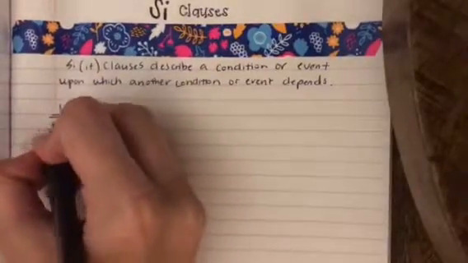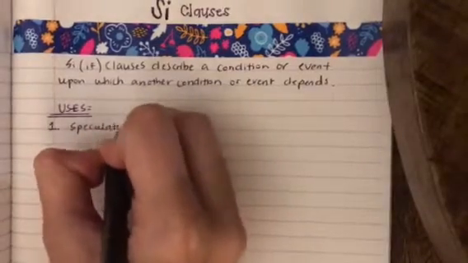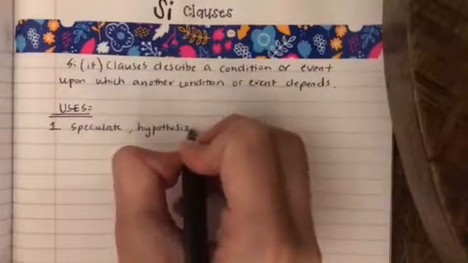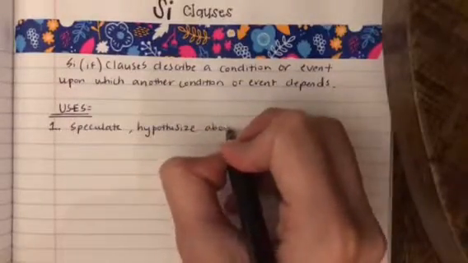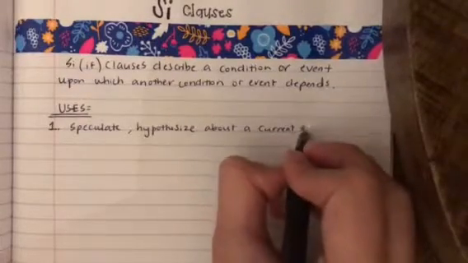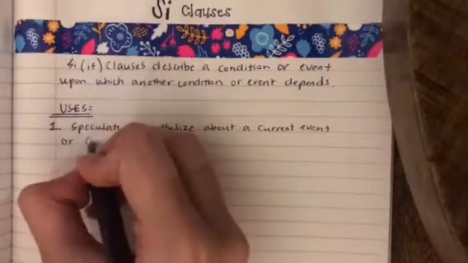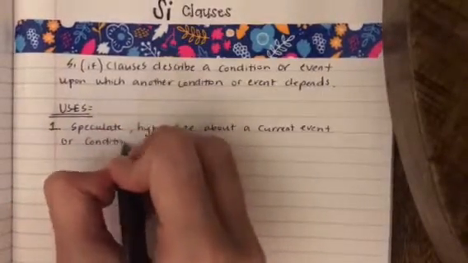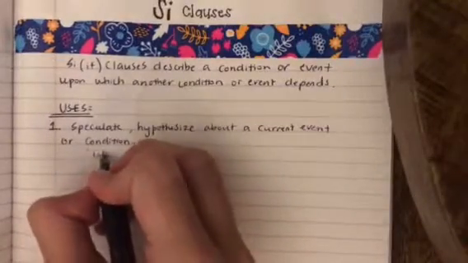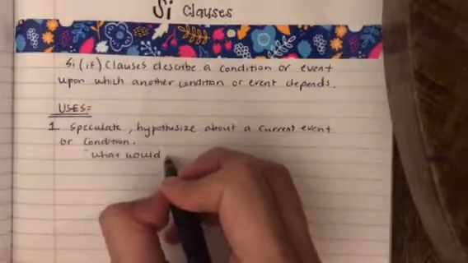So in the first usage, you use it to speculate or hypothesize about a current event or condition. And then like I said, just as a quick example, just what would happen. This is kind of the key words that you really want to look at.